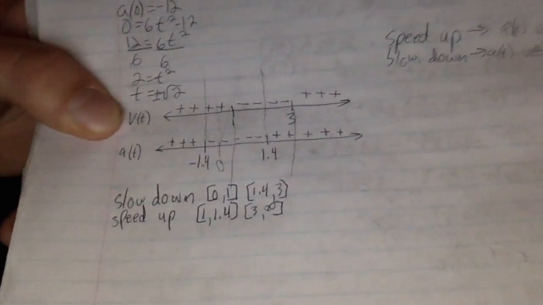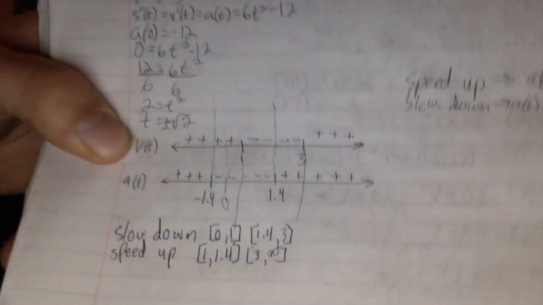Alright, so now we're going to want to make a graph, make a little picture, and find the total distance traveled. Before I do this, I like to write a little key, and you'll see how that's relevant in a second.